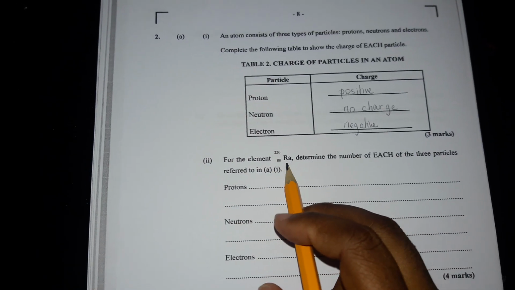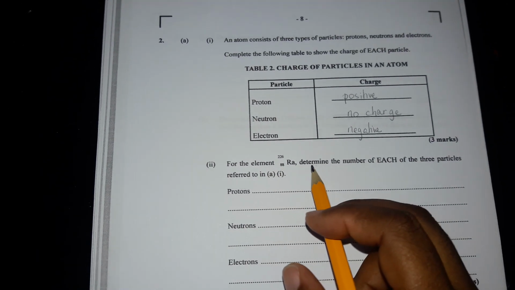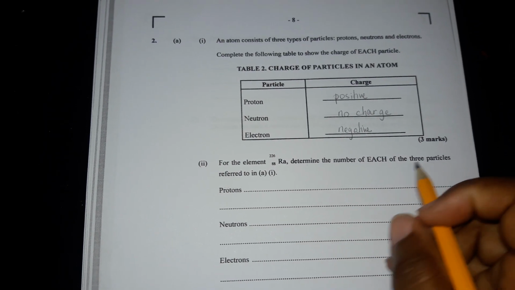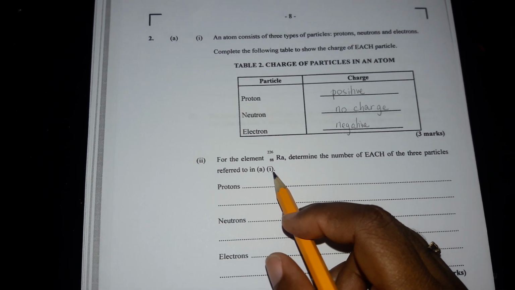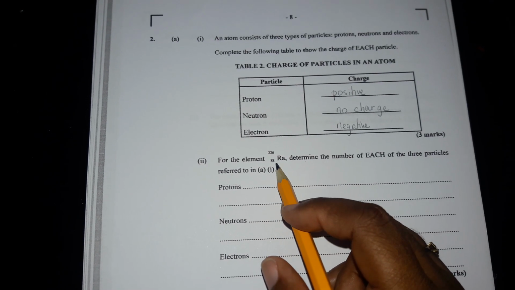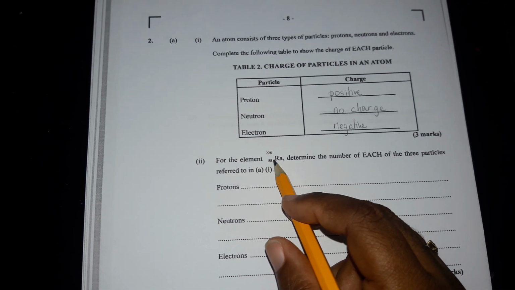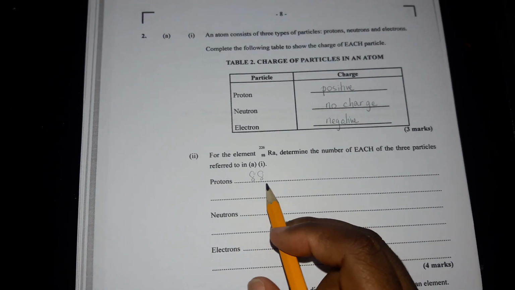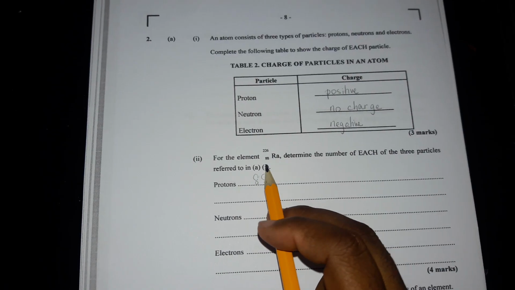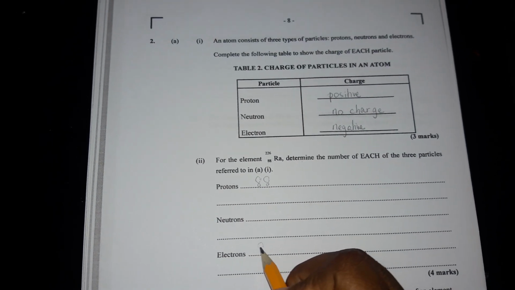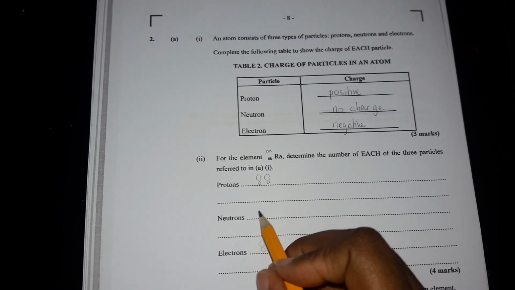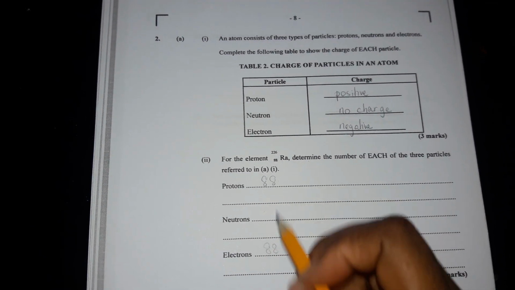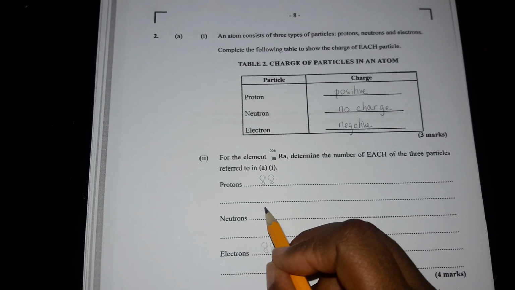Then it says, for the element radon, determine the number of each of the 3 particles referred to in A1. The proton number will be the same as the atomic number, so you put 88. The electron count is the same as the atomic number as well in neutral atoms, so you just put 88 again. But the difference is neutrons. For that, where it's 4 marks, you get 1 and 2, and you can get 2 marks for your calculations here.